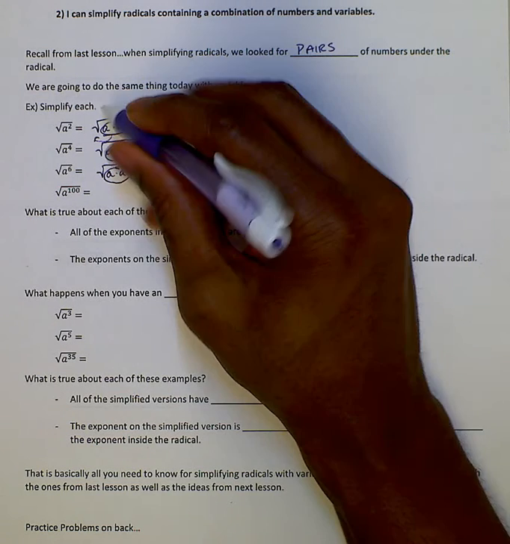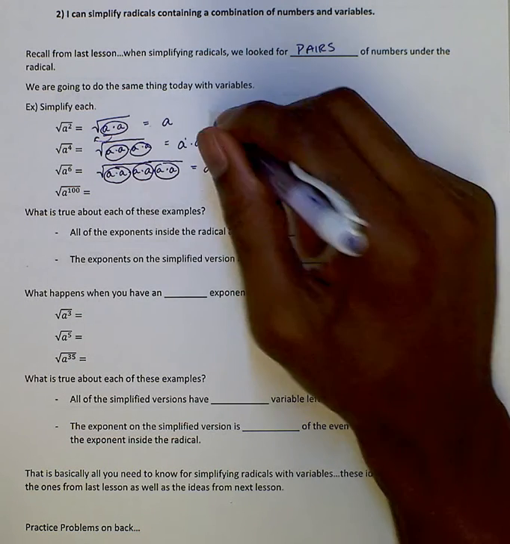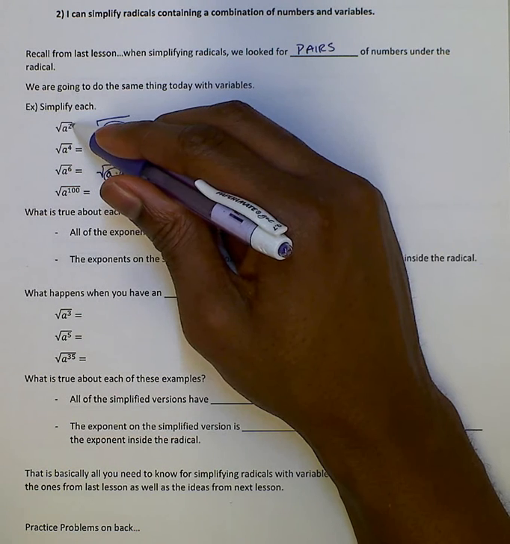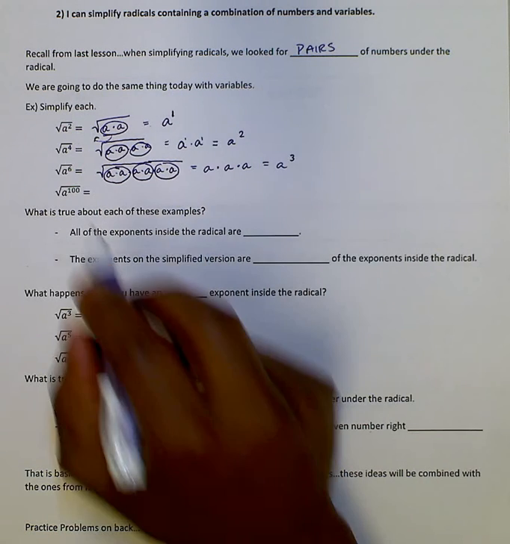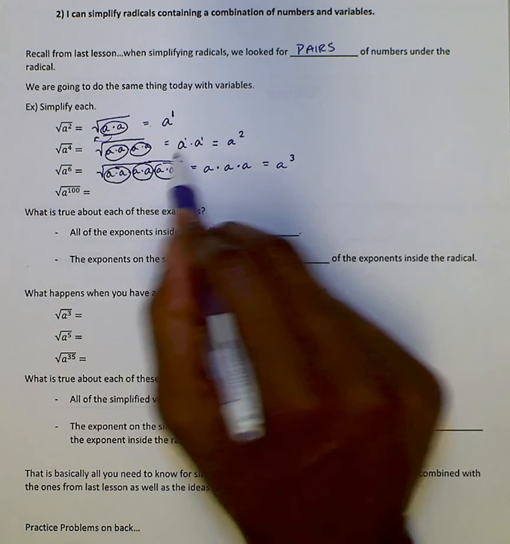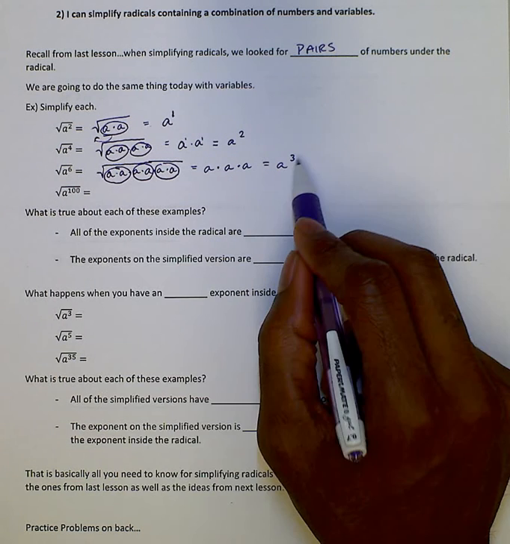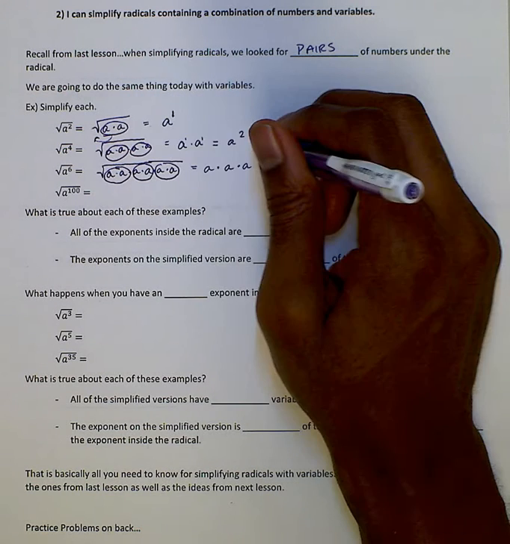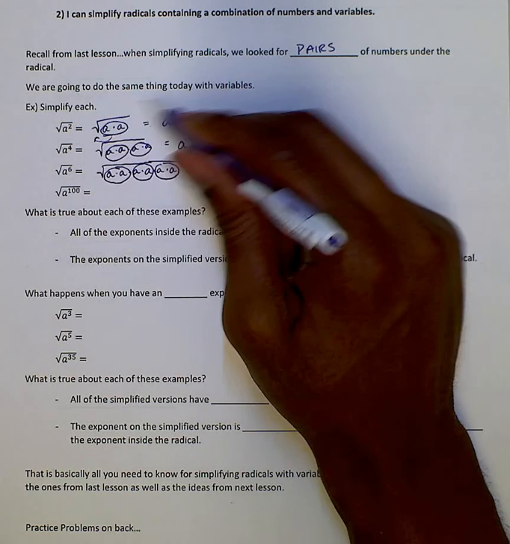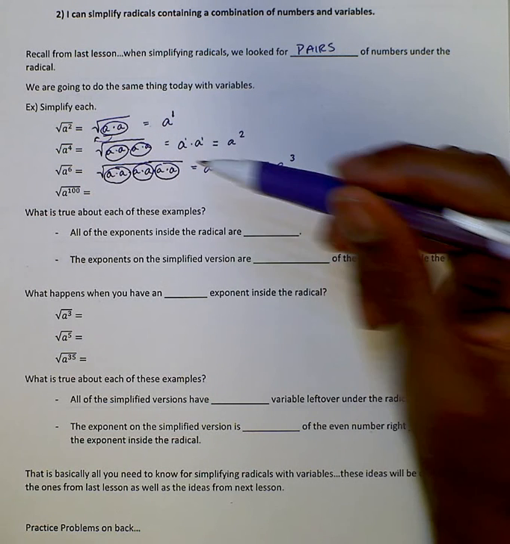Okay, notice the exponents here from the beginning of our problem to the end. Square root of a squared was just a. Let's say to the first for this example. Square root of a to the fourth was a squared, 4 and 2. Square root of a to the sixth was a to the third. So notice what's happening to our exponents when we take the square root. Well, they're being divided by 2.